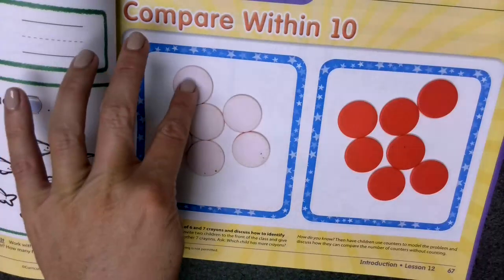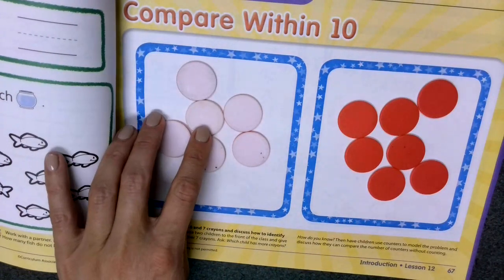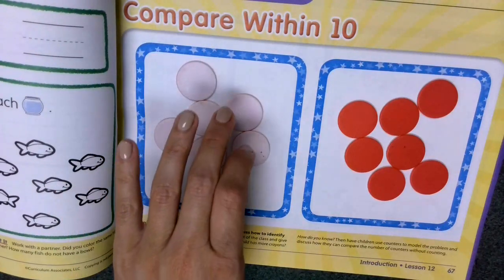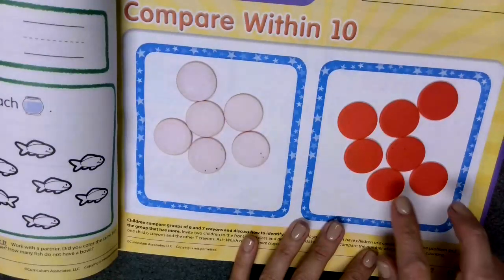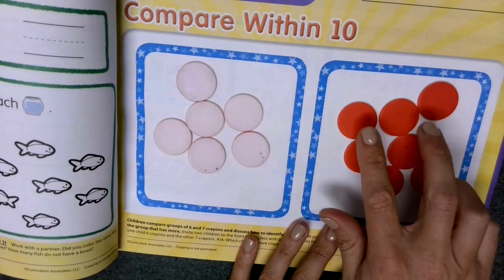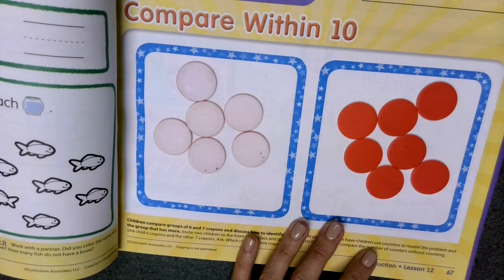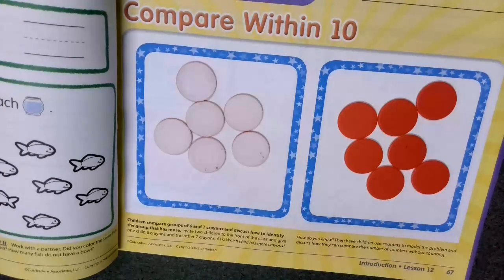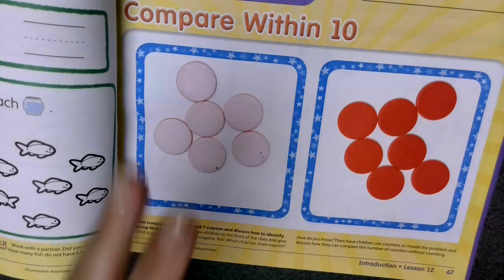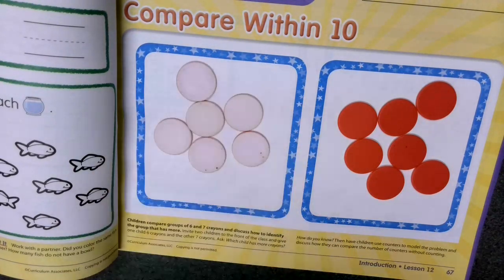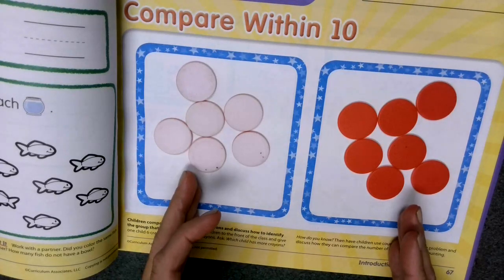So over here, I'm going to check. I'm going to have 1, 2, 3, 4, 5, 6 counters, and over here I have 1, 2, 3, 4, 5, 6, 7 counters. So I have 6 counters and I have 7. My 6 are white and my 7 are red. So I'm going to think about in my head which I have more of. Is 7 a bigger number or is 6 a bigger number?